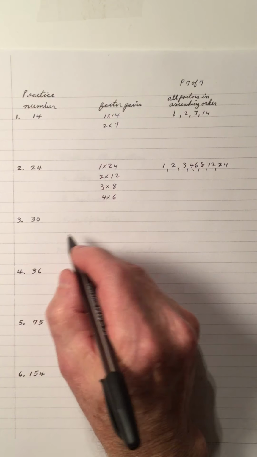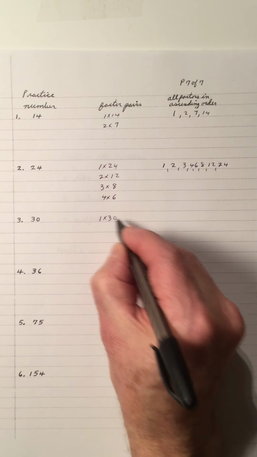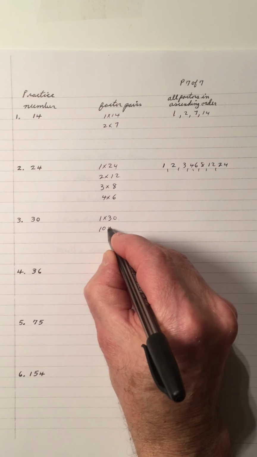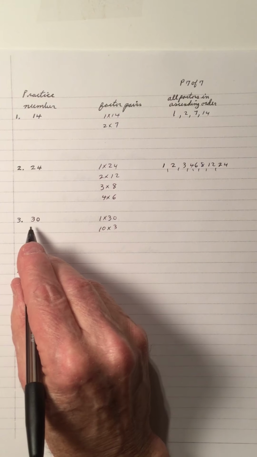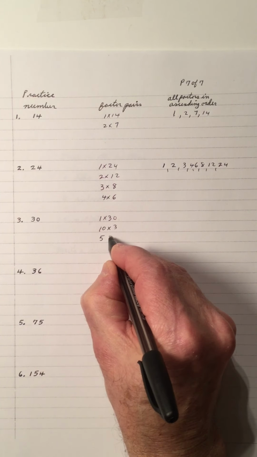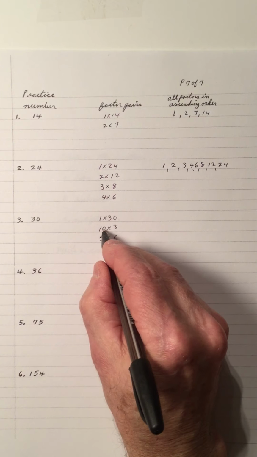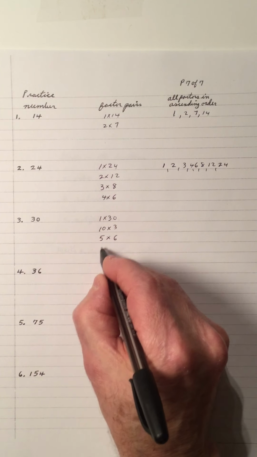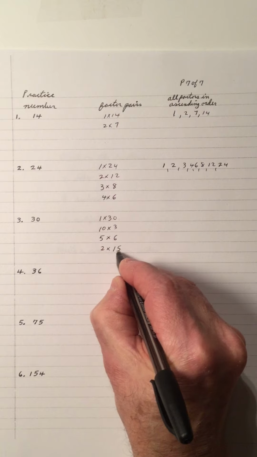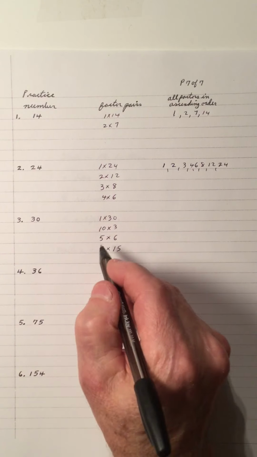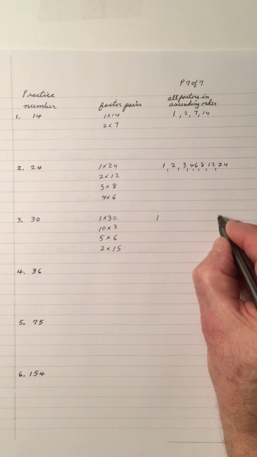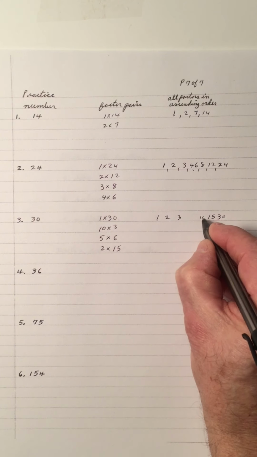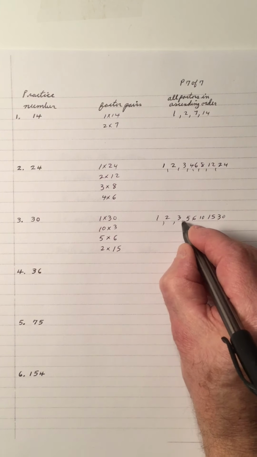Factors of 30. Factor pairs. Again, 1 times 30. 30 has a 10, so it's 10 times 3. 30 has a 0, and so there's a 5 there. So 5 into 30 goes 6, or in other words, 10 has a factor of 5, so 30 has a factor of 5. 10 has a factor of 2, so 2 into 30 goes 15. Or 30 is even, so it's got a factor of 2. And all the factors are 1 and 30, 2 and 15, 3 and 10, 5 and 6. They're in ascending order.